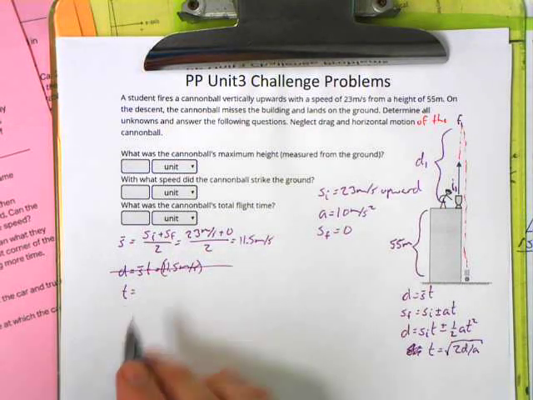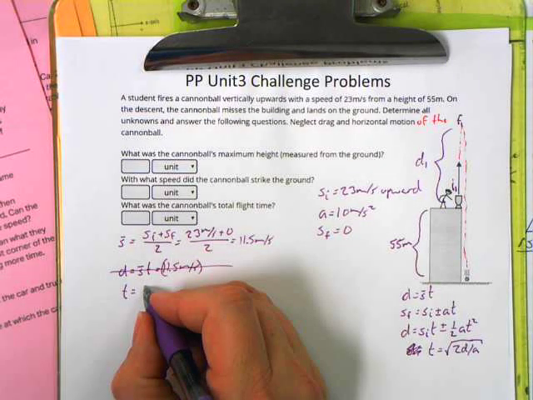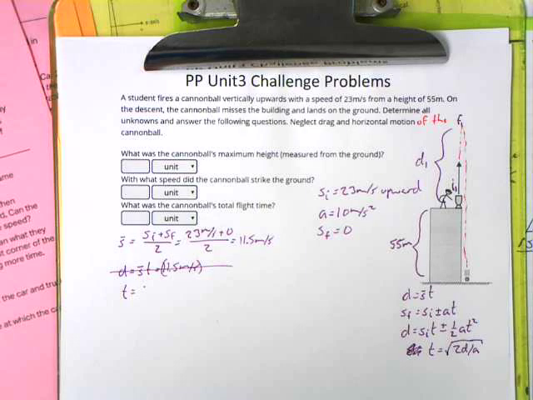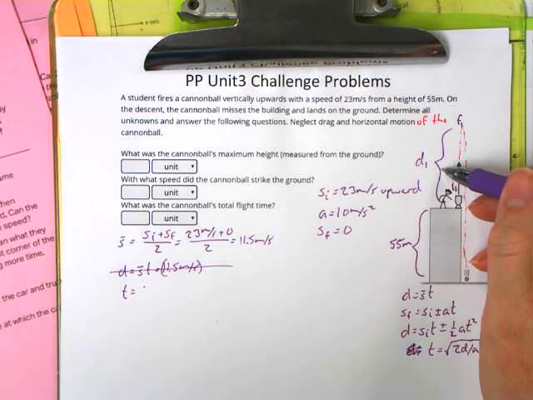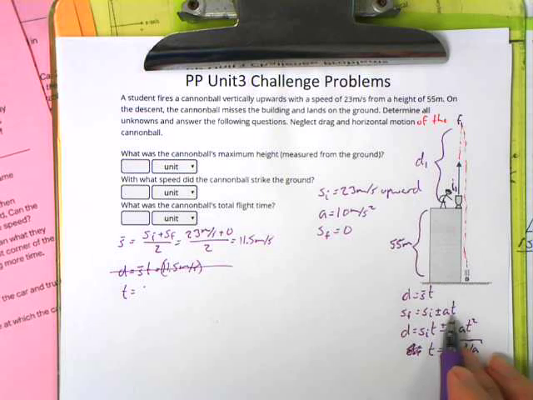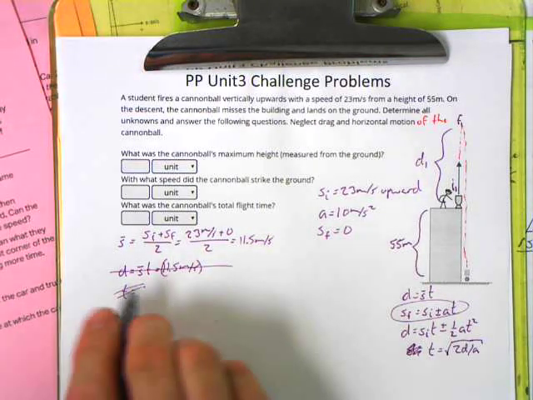The time to go up to the top is going to be... we're working in circles, aren't we? Okay, so what do we not need? We have final, we have initial, we have the rate of acceleration. Oh, right there. I'm going around in circles.